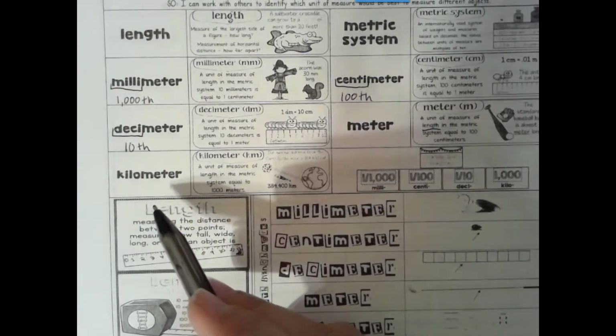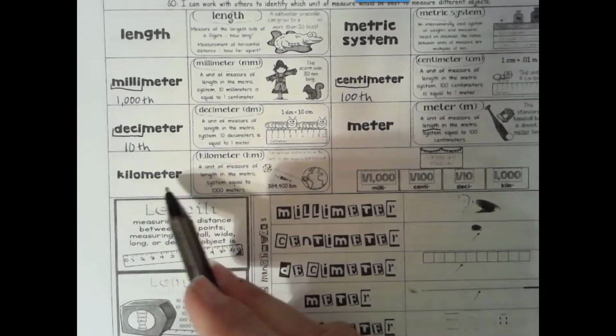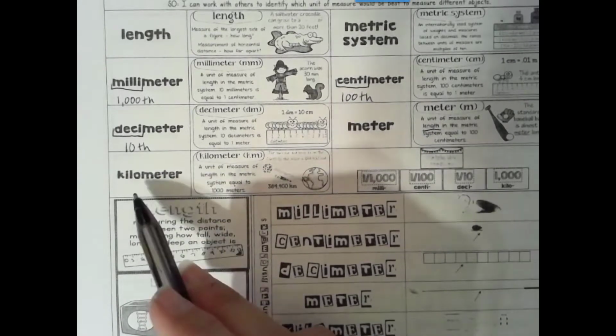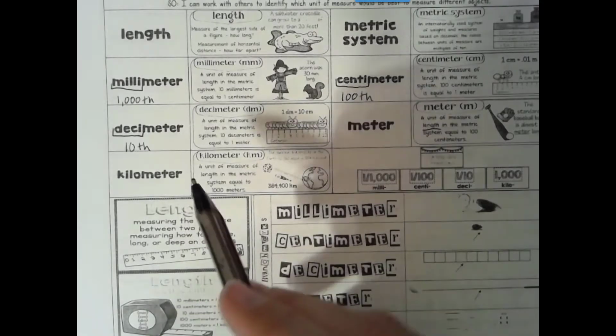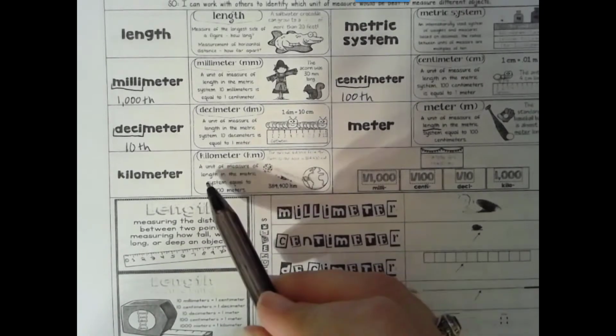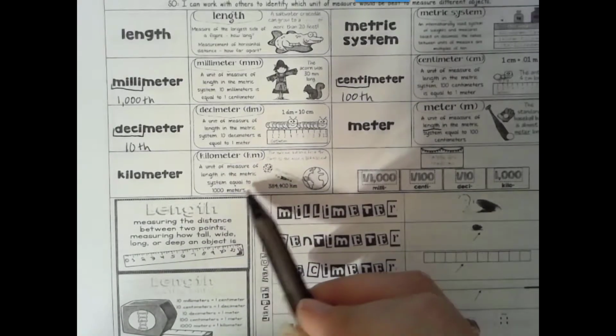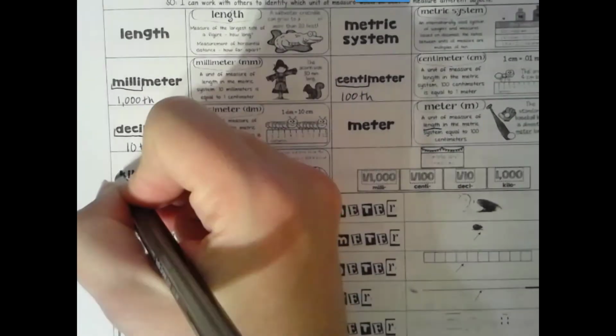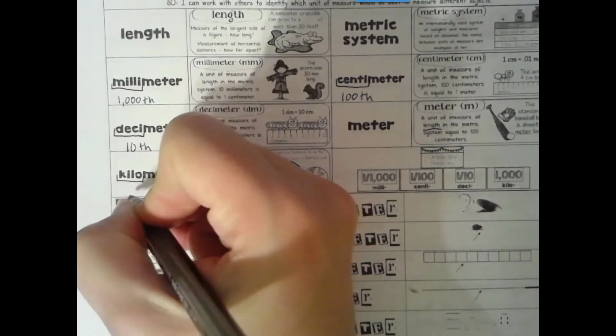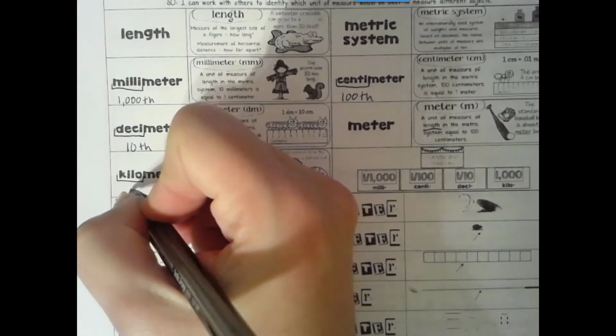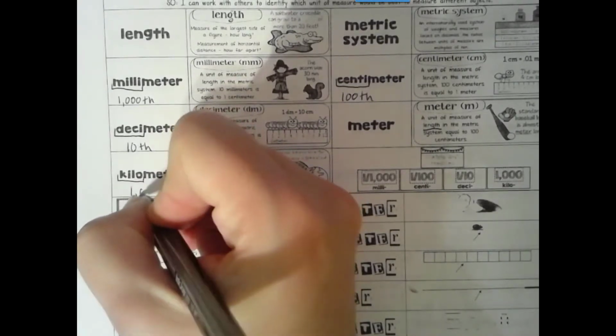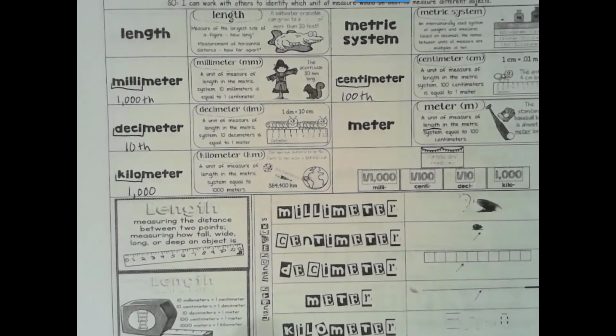Okay, kilometer or kilometer. I've heard it two ways. We usually pronounce kilometer in the United States. A unit of measure of length in the metric system equal to 1,000 meters. So kilo, or for kilometer, is 1,000.